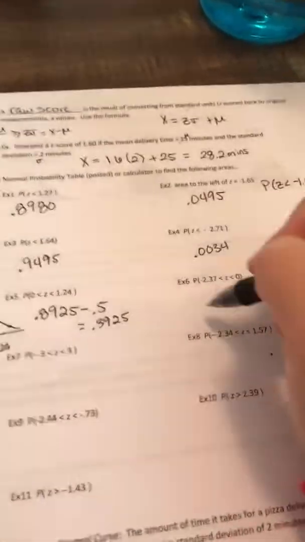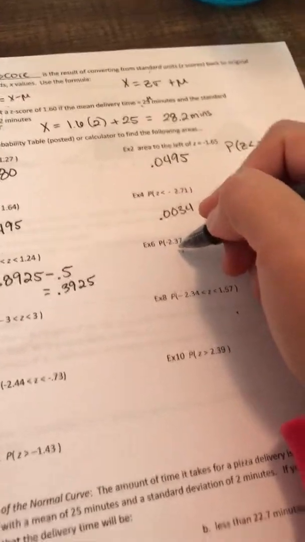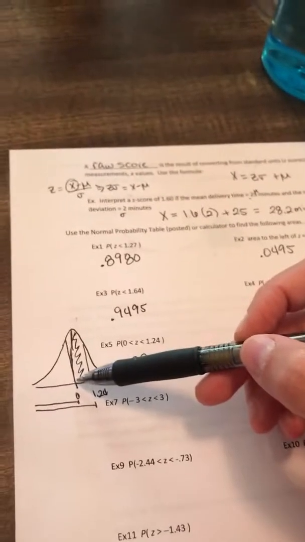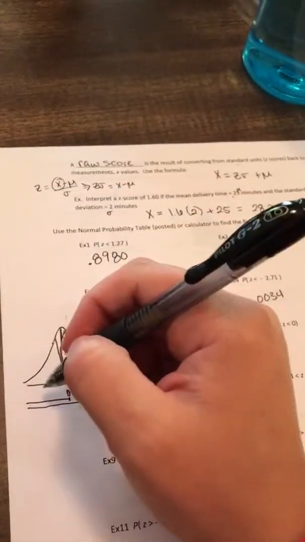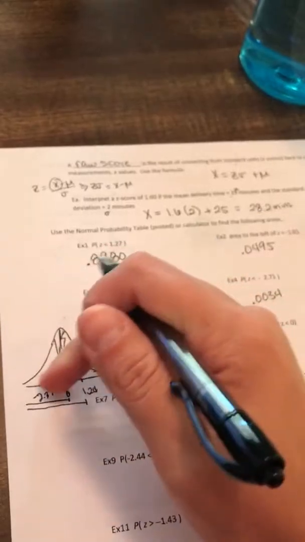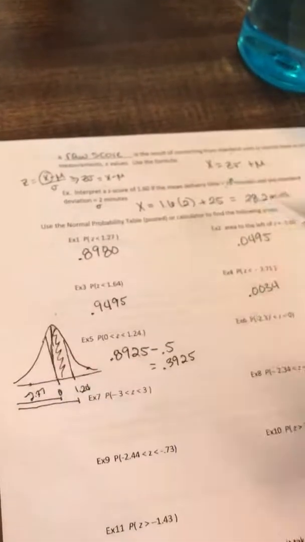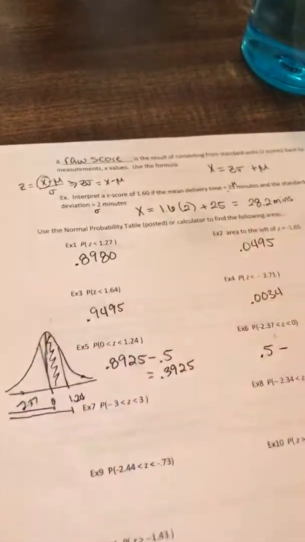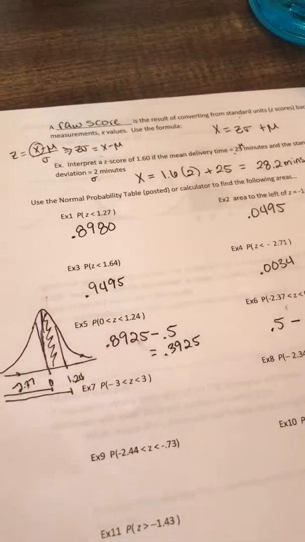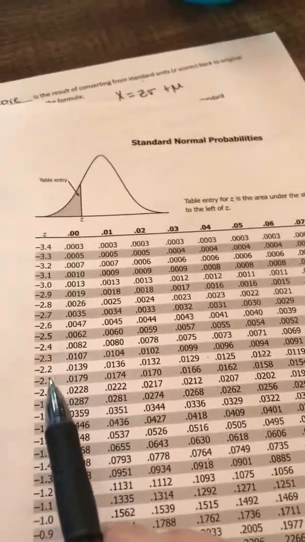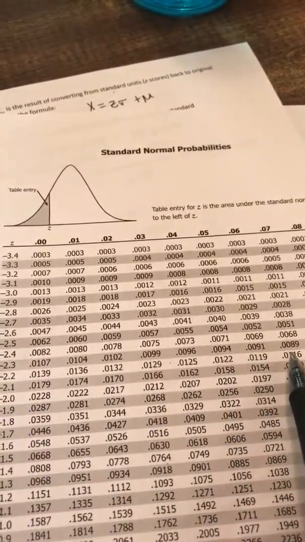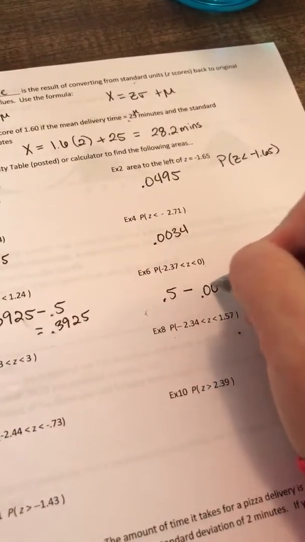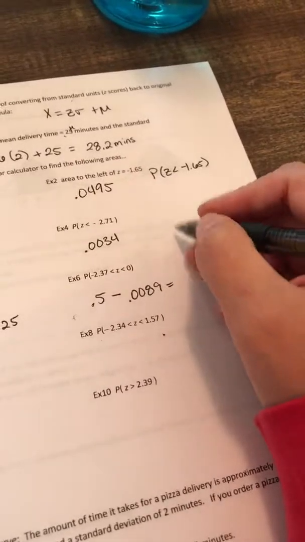So for this one, we have between negative 2.37 and 0. So again, we're going to be over here, this is negative 2.37, so we want between them. So we take whatever's to the left of 0, which we just said was 0.5, minus whatever's to the left of negative 2.37. So go to negative 2.3 over to 0.07, gives you 0.0089. And subtract those and you get 0.4911.